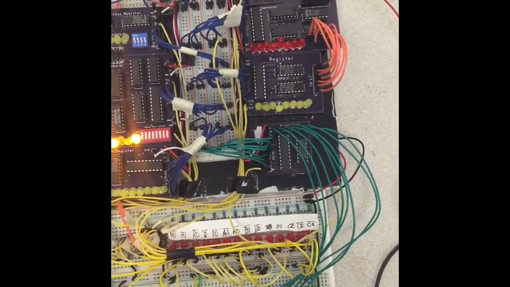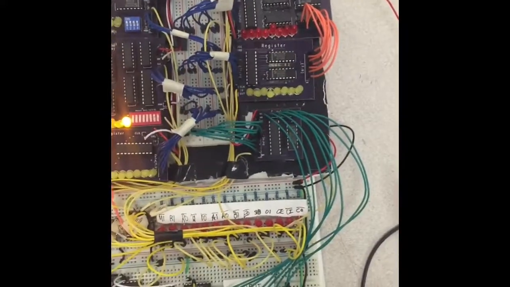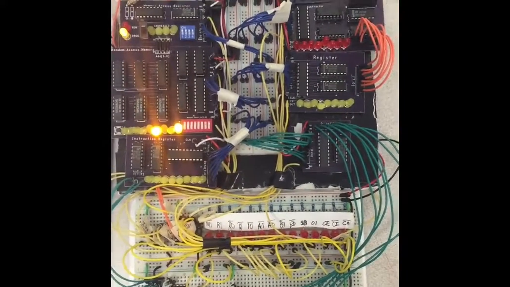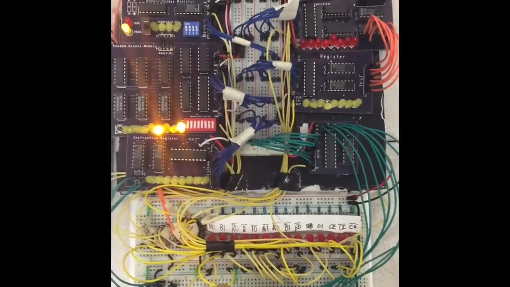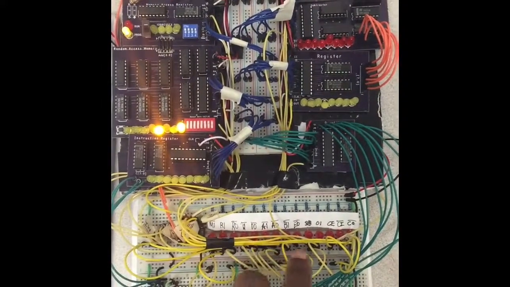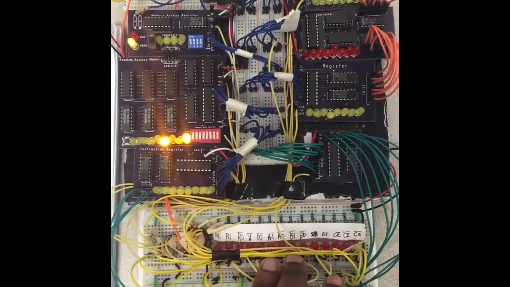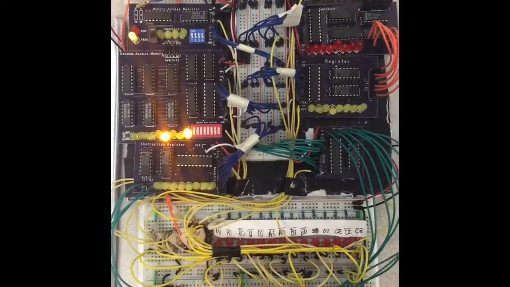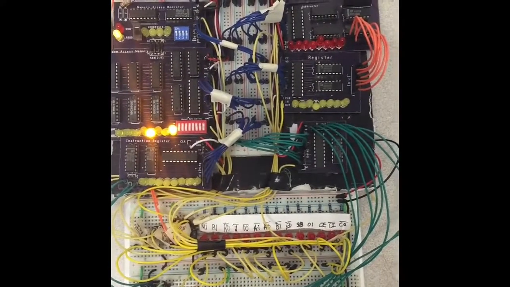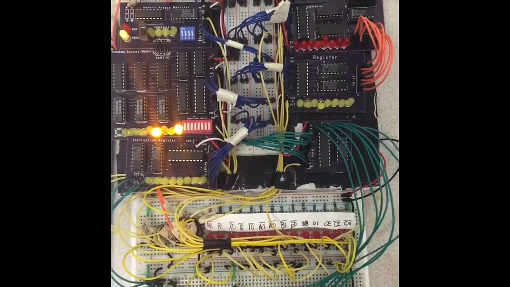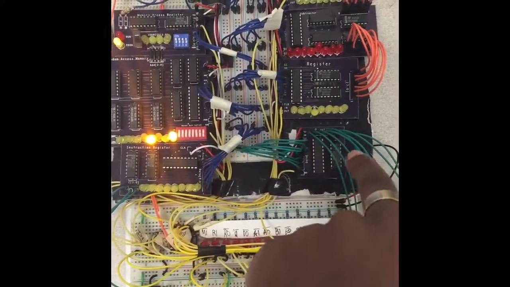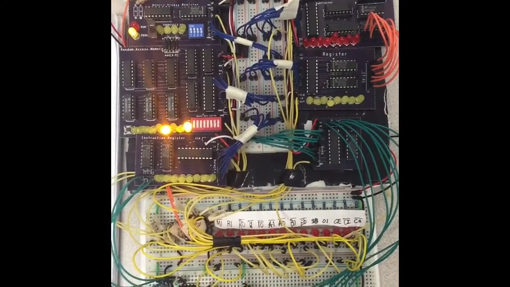In order for everyone to get a better understanding of the control unit, I decided to be able to control these outputs manually. That way we can walk along with the program. Down here is your output, so that will be displaying the result from the output register in binary.